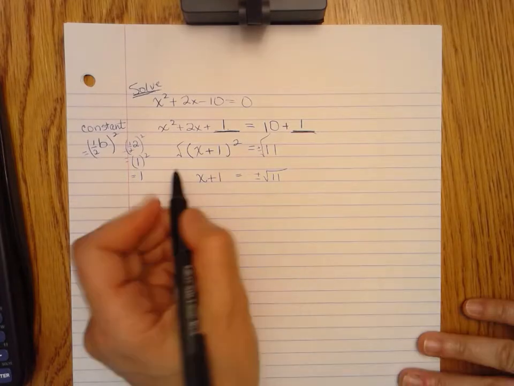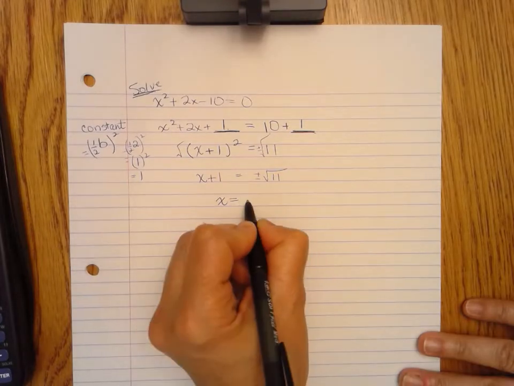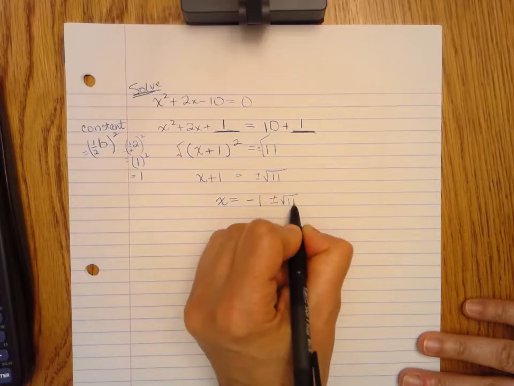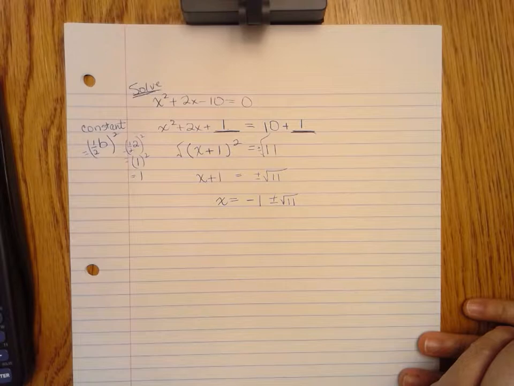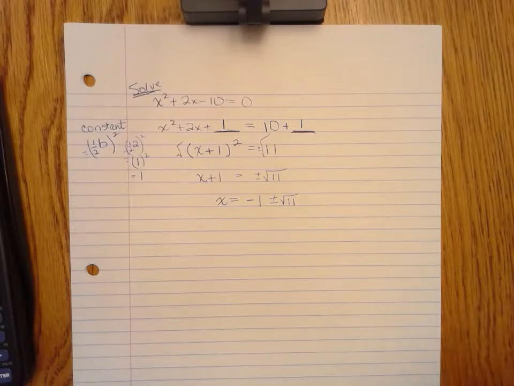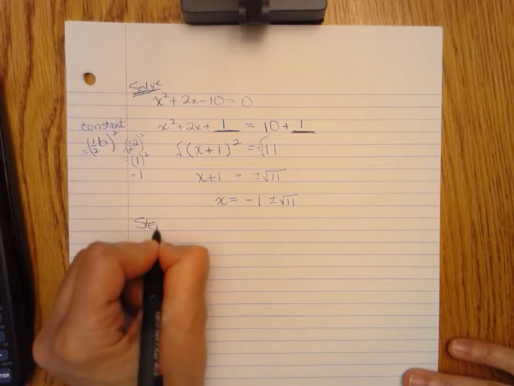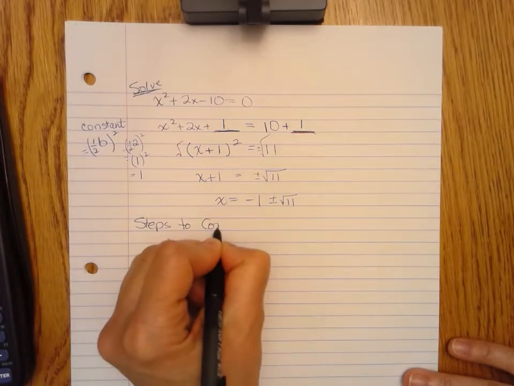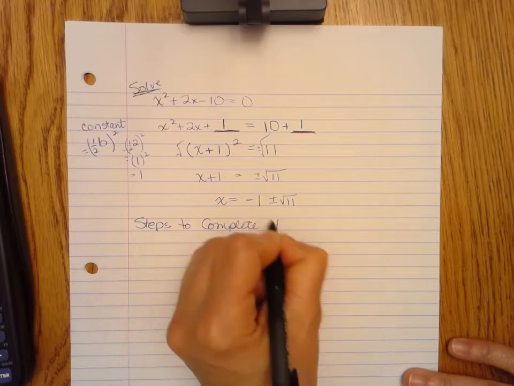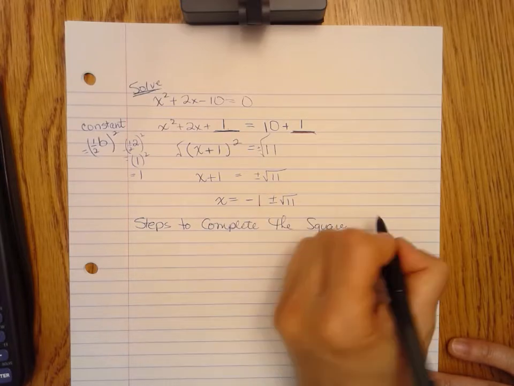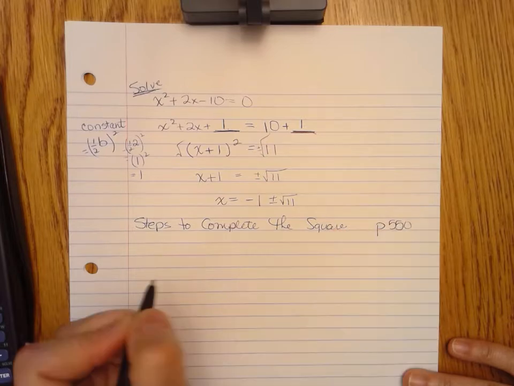So just subtract 1 from both sides, and x equals negative 1 plus minus radical 11. There's your two solutions. So steps. They are on page 550 in the textbook.